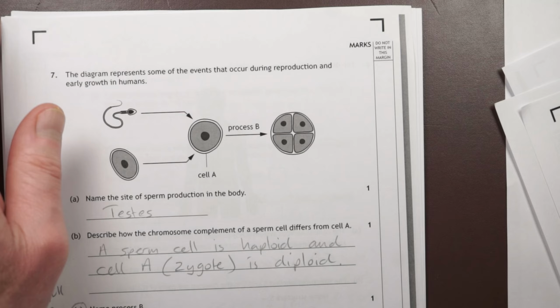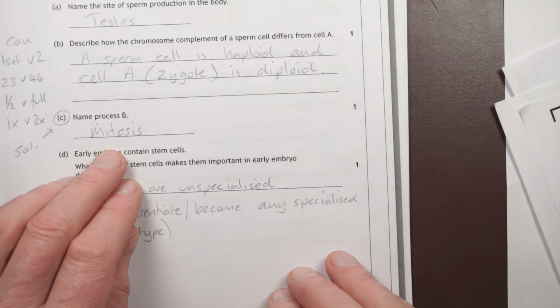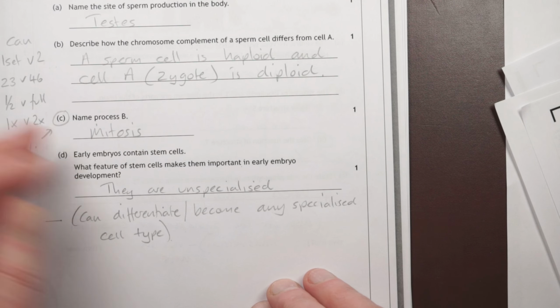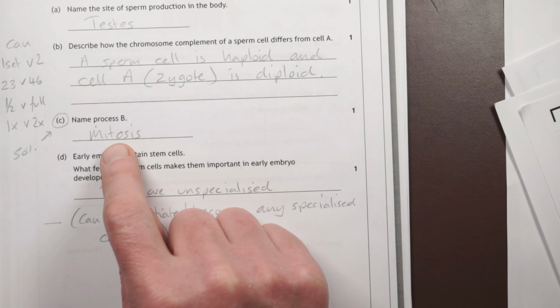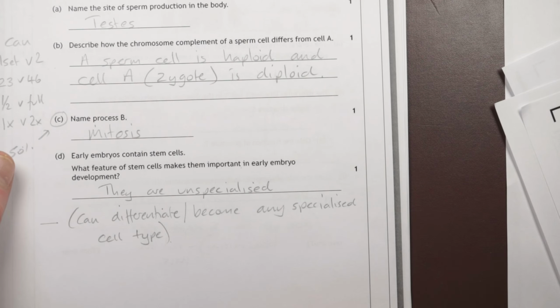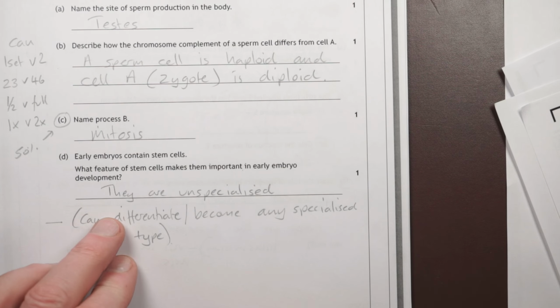We only learn one type of cell division in National 5, and that is mitosis. There are other types of cell division that we'll learn about later: bacterial fission, meiosis. But the only one we have to write down here is mitosis. I don't think you got the mark for saying cell division. Maybe. They might have given it to you, but I don't think so. Mitosis is what you had to write down there.